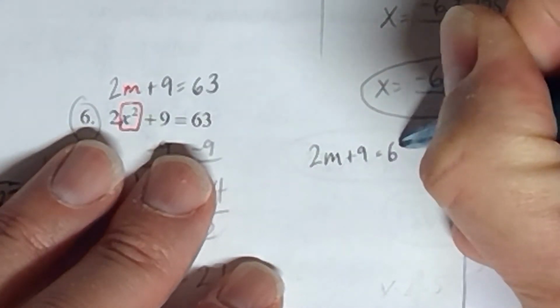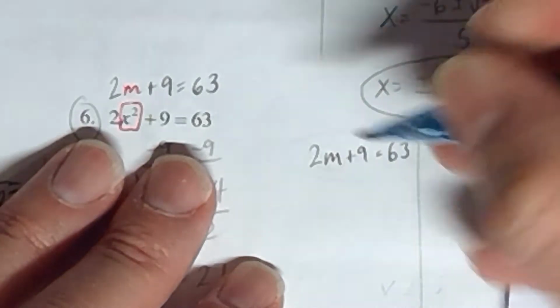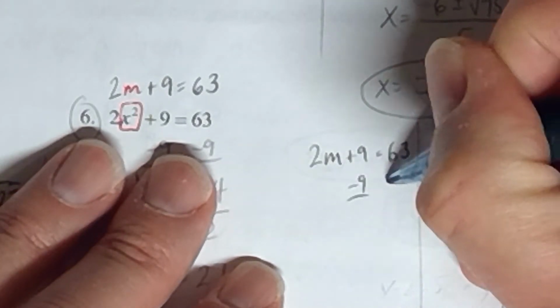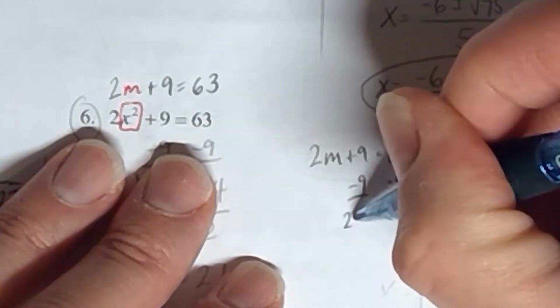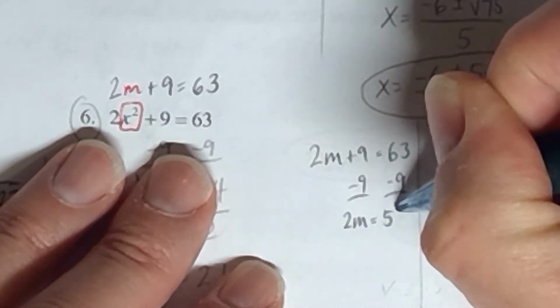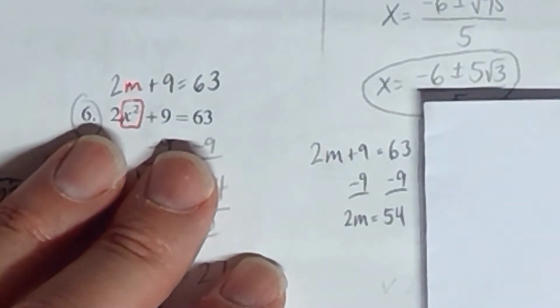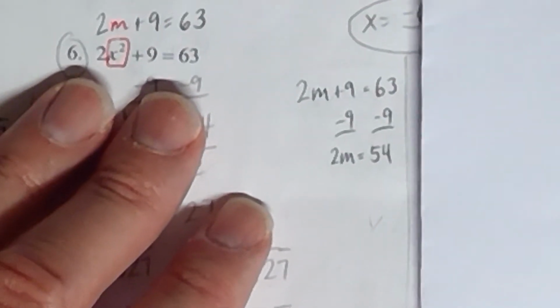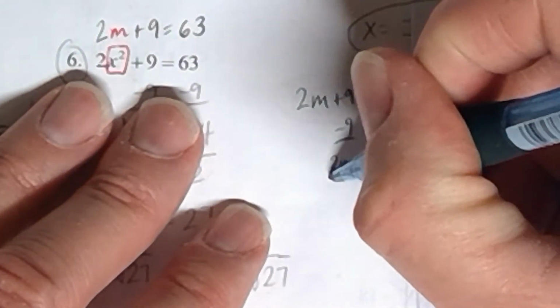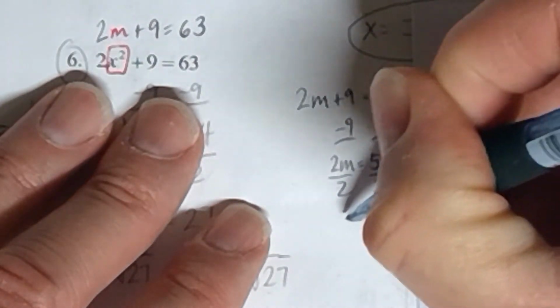Here it is right here. So you're going to subtract the 9 over to get the m term by itself. Again, this is for linear equations, which is what these pretend equations are. You then divide out the 2 to get the m by itself.